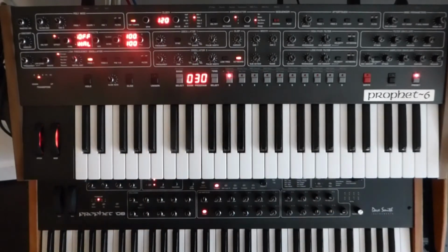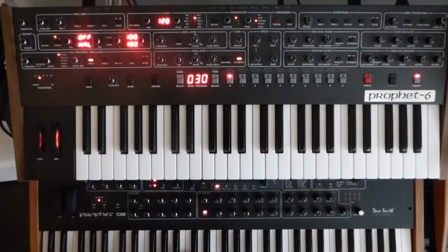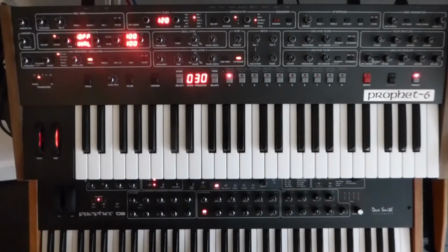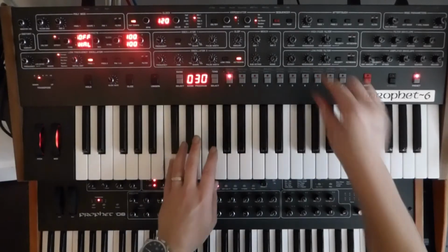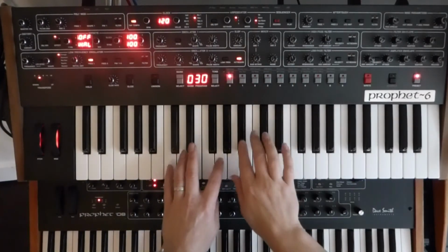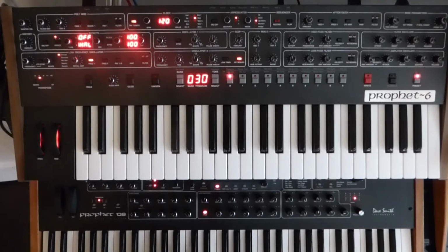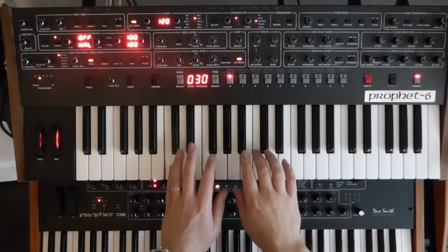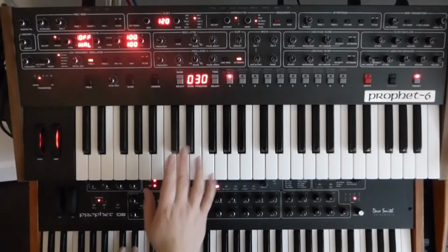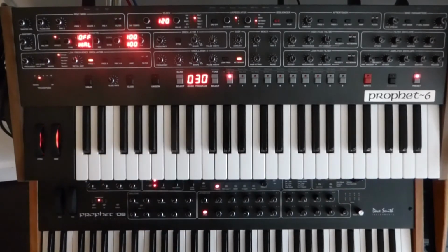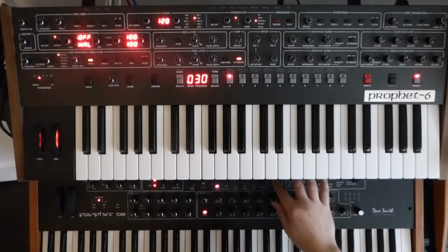So there are slight differences there, but that's a big difference. Let's get the sounds that I made originally back.